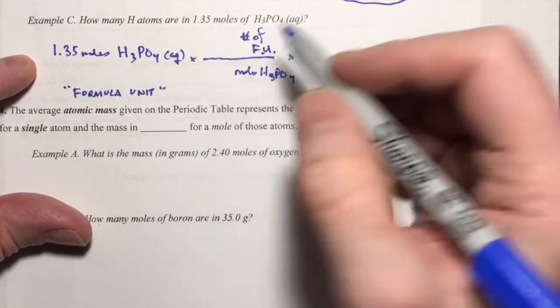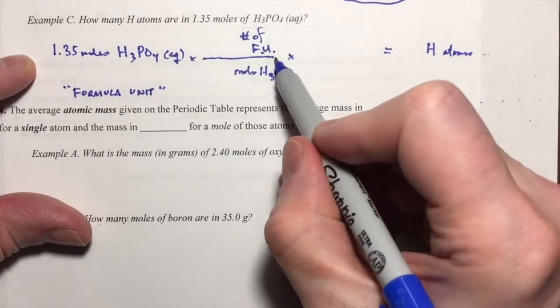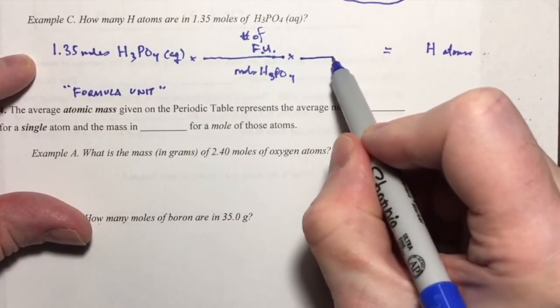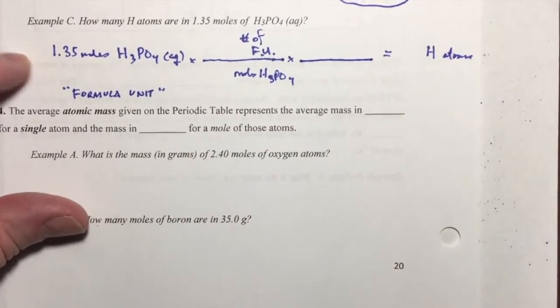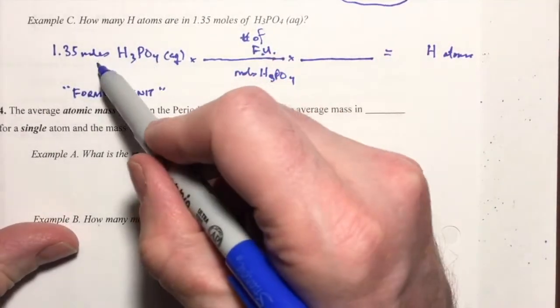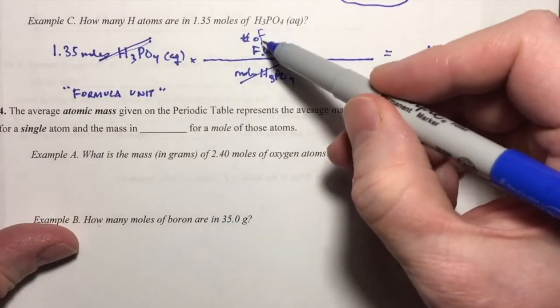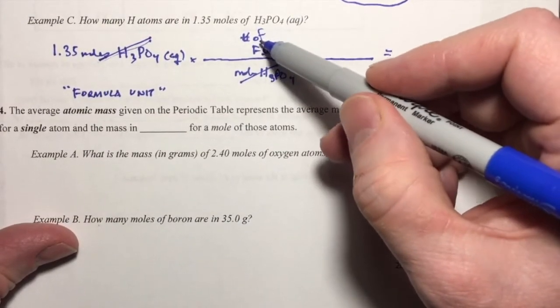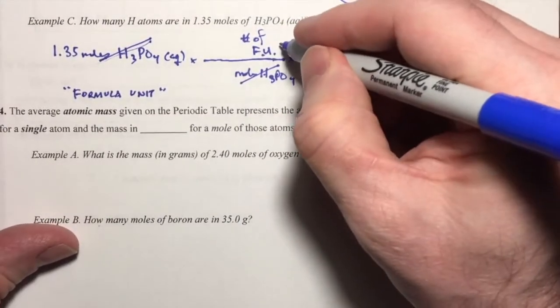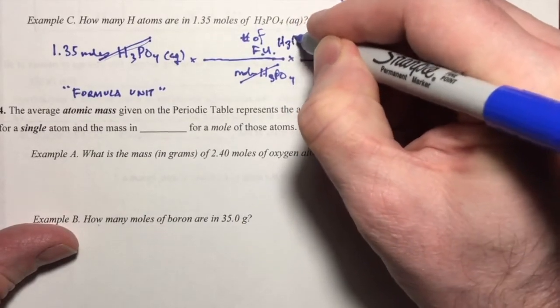Well, for every one, I'm going to have an Avogadro's number, right? So let's do that. We'll finish up our dimensional analysis, then we'll come back to it. And maybe it'll cancel out the number of moles of that formula unit. And now I just have the number of formula units of that H3PO4, right?